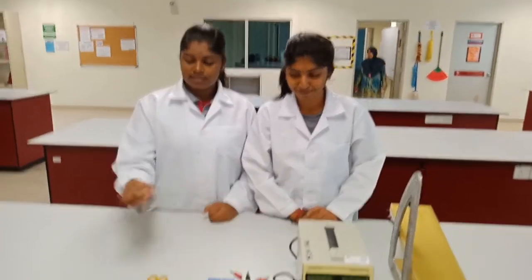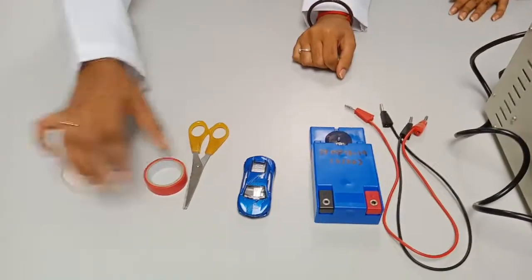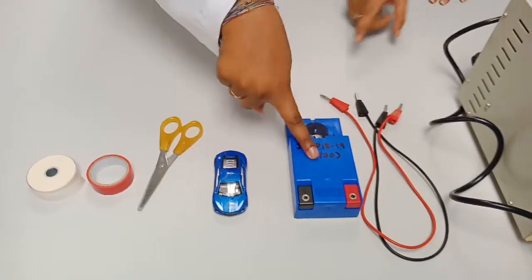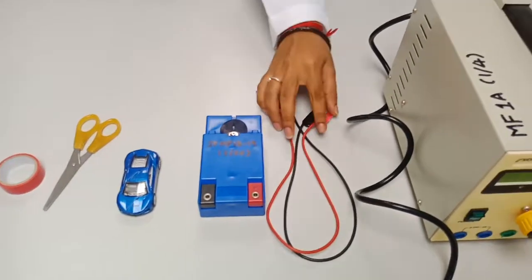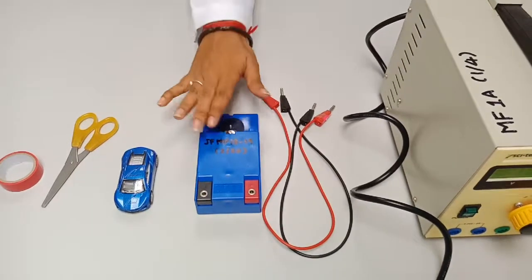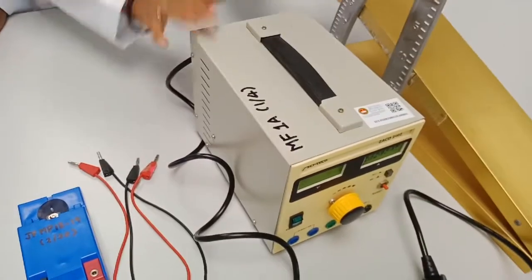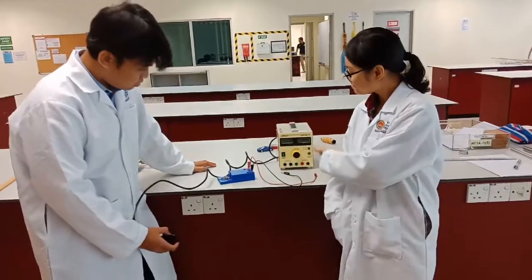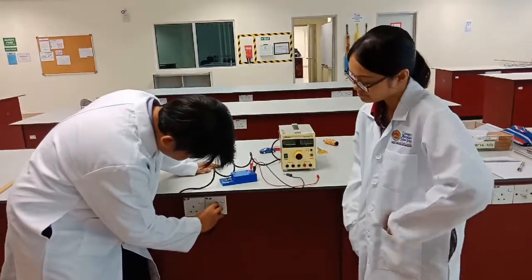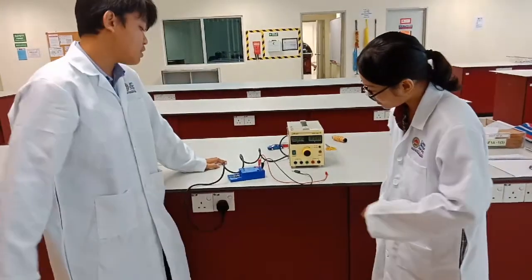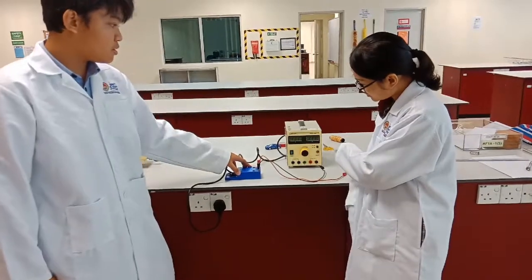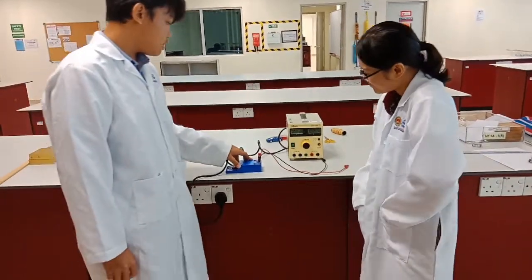The apparatus that we use in this experiment is ticker tape, cellophane tape, scissors, toy car, ticker timer, wire cables to connect the power supply and ticker timer, power supply, inclined plane, and meter stick. Power supply to the car. And then we connect the cable to the power supply.